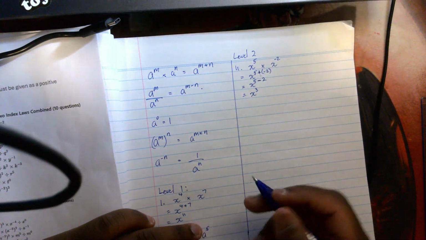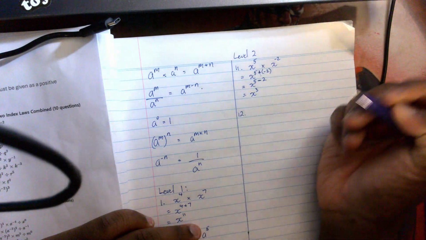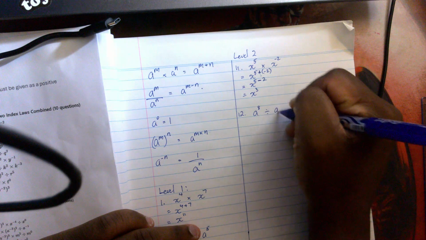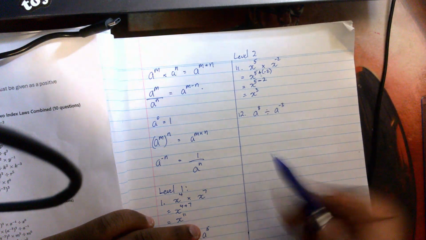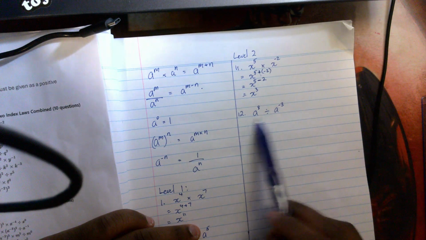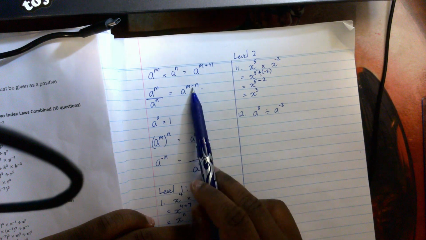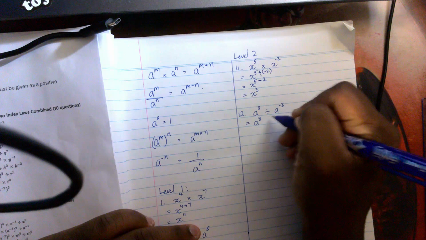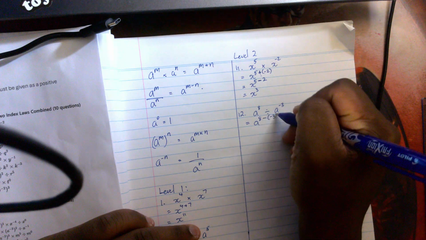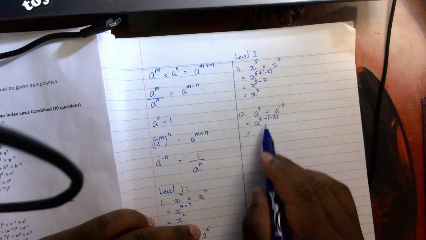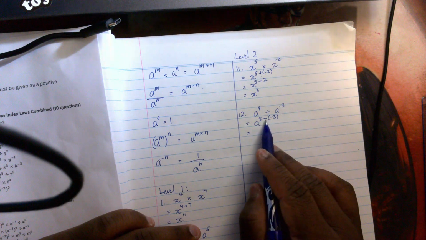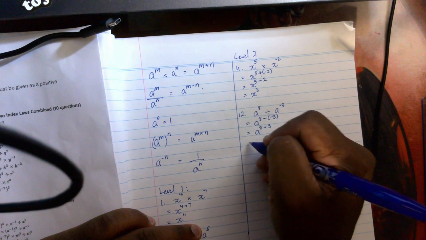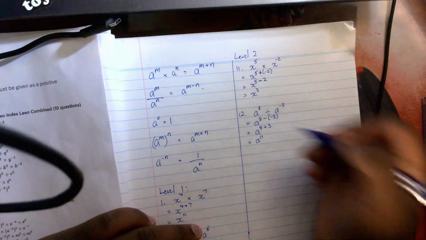Question 12. Again we have a to the 8th divided by a to a negative power. So again, we're going to follow the same process, but this time, since it's divide, I'm going to take away my powers. So it's going to be a to the 8th take away negative 3. We know from year 8 that two negatives together makes a positive, so that's 8 plus 3, which is a to the 11th.